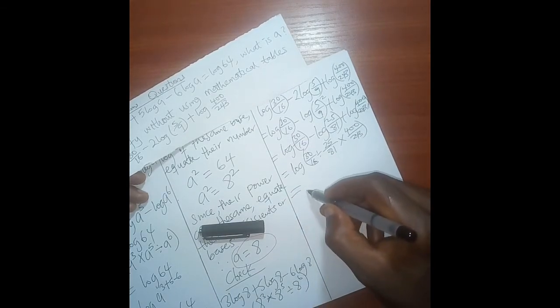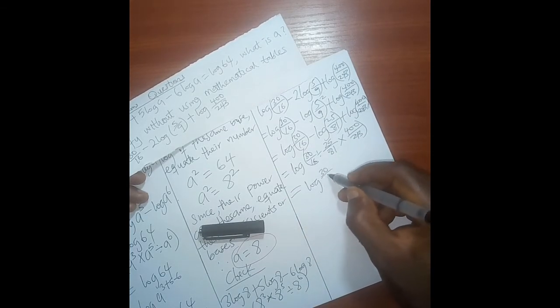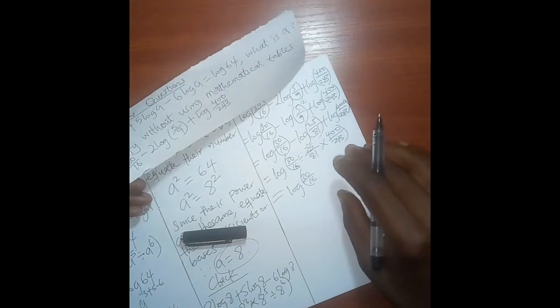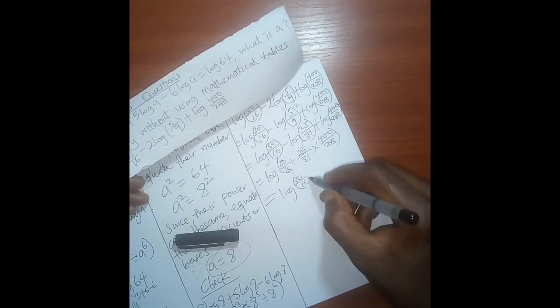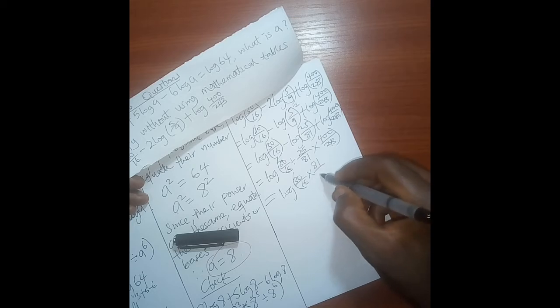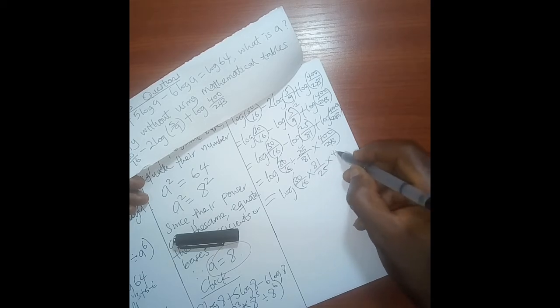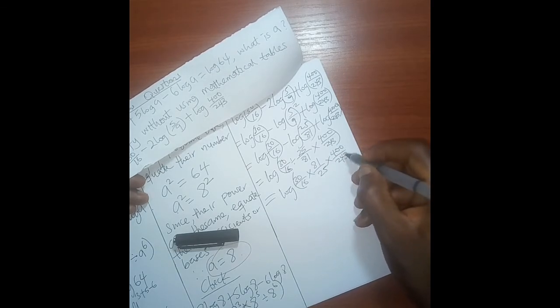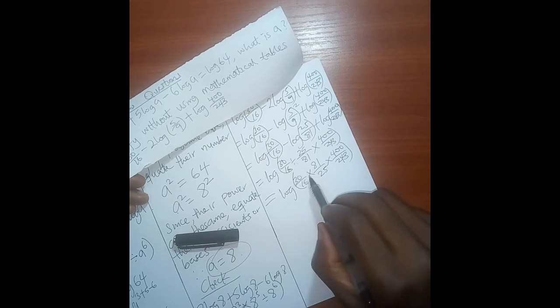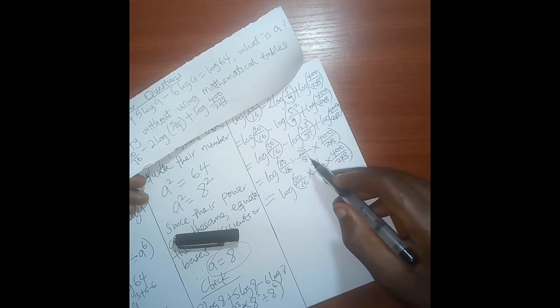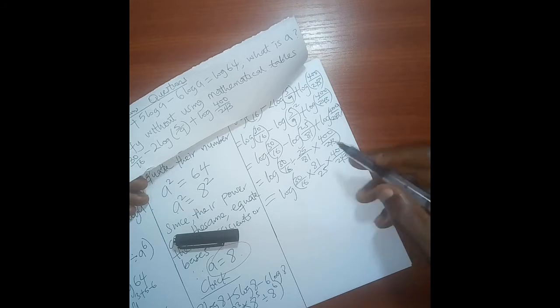So it becomes log 30 over 16 times 81 over 25 times 400 over 243, because the division changed to multiplication, which is why the position rotates.